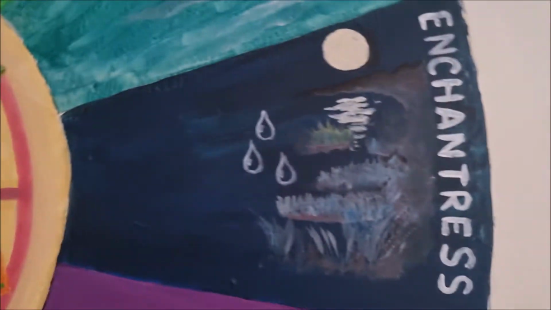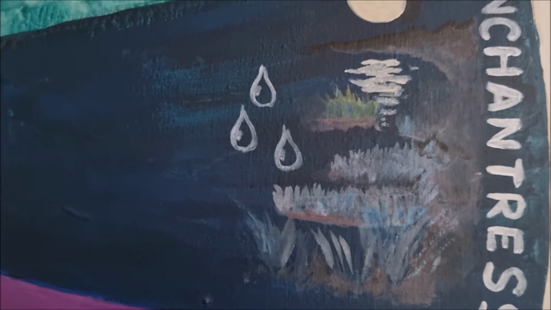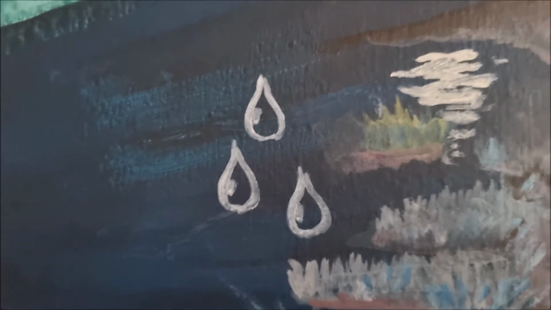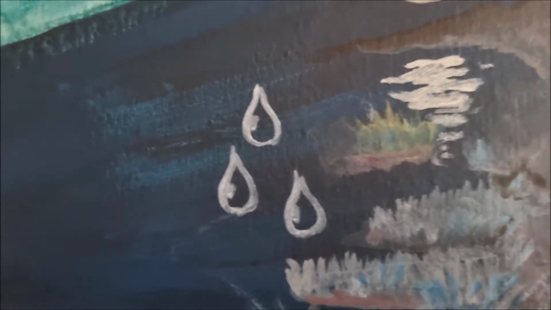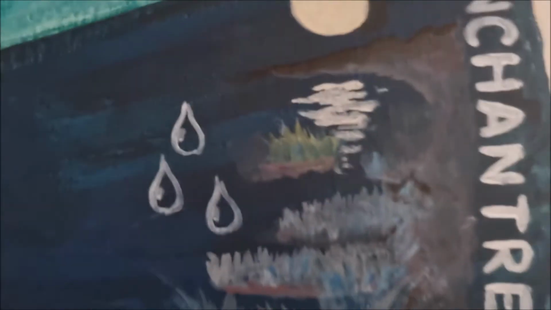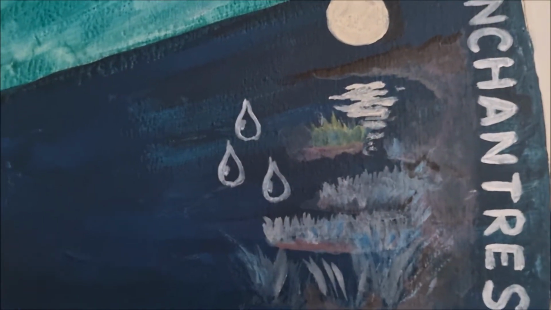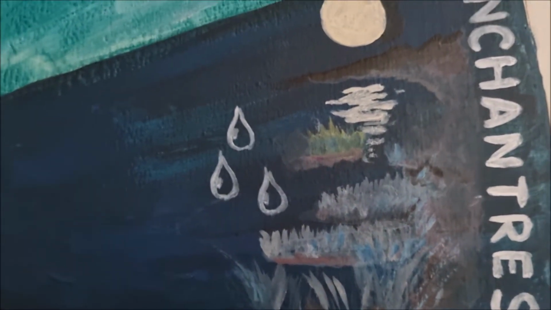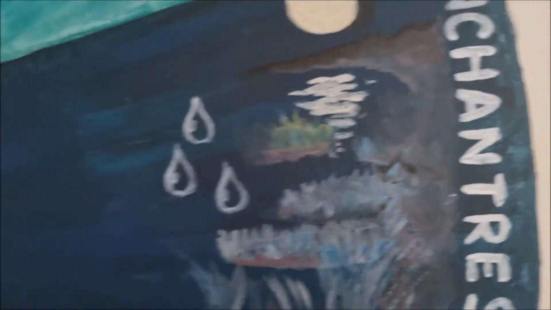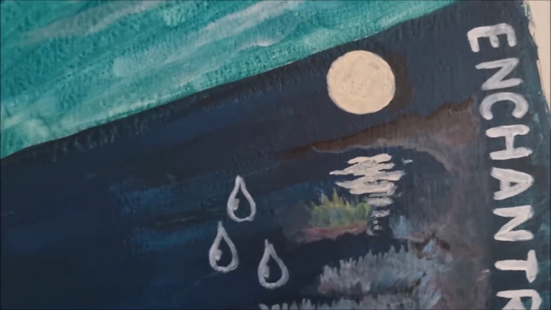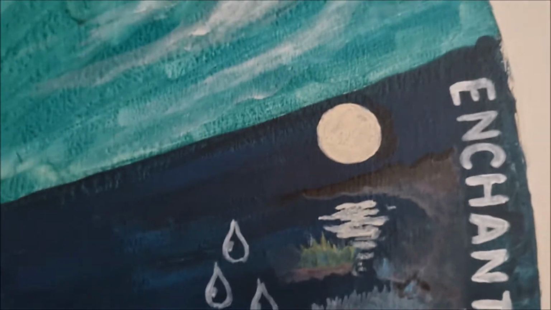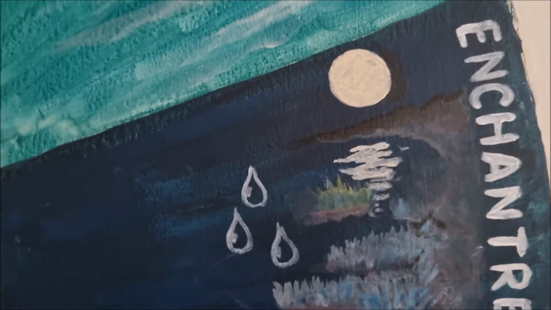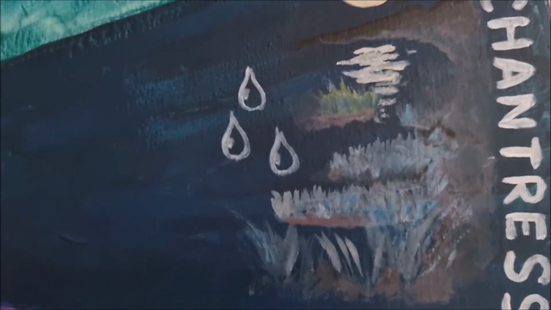Then I moved on to the enchantress. And then things started to change. The water droplets became much more stylized, but still clearly water drops. And then I wanted to show this overlap of water and land, or watery land, like swamps, marshes, that sort of thing. So I did this marshland design here, and then afterwards I put the moon in over it, so you could definitely see the moon there, which is very much associated with the enchantress, and then there's the reflection of the moon in the water.